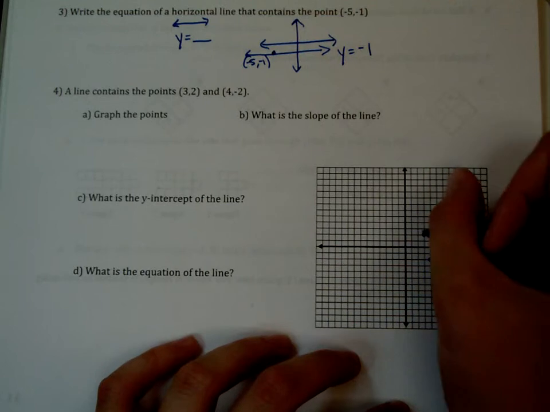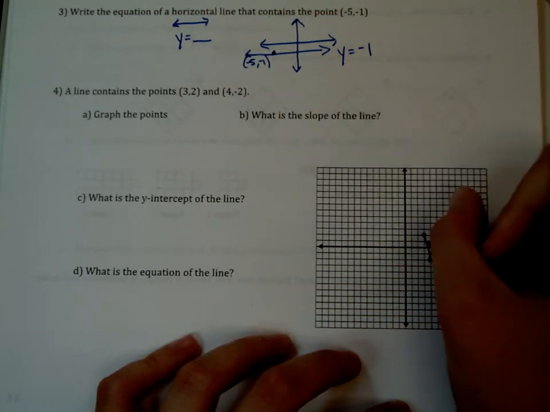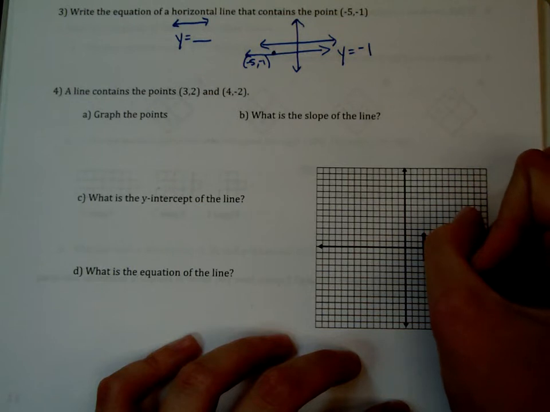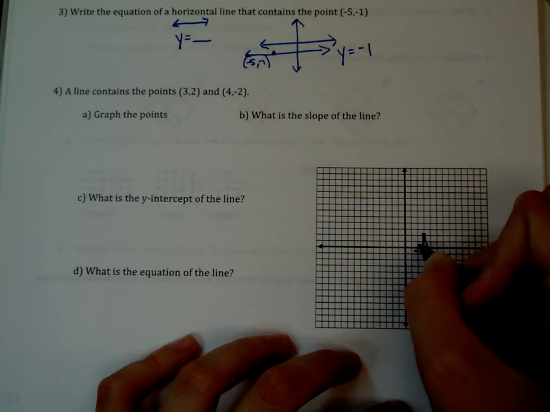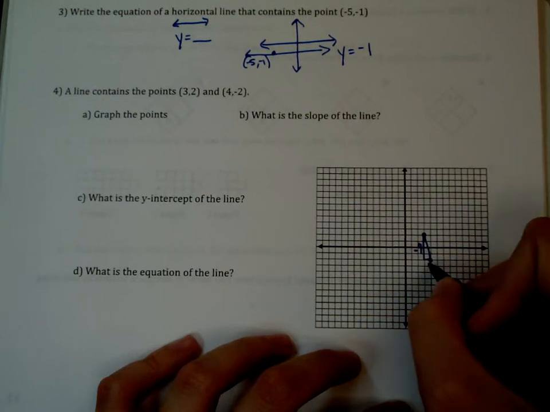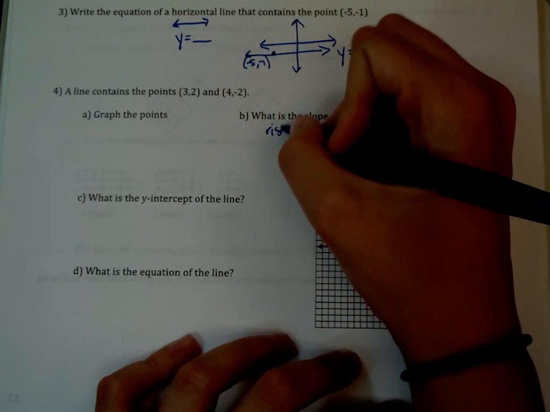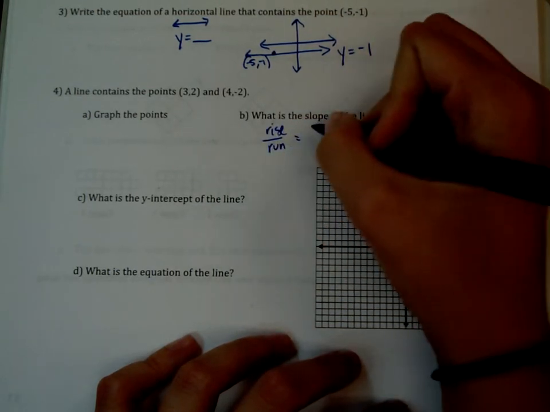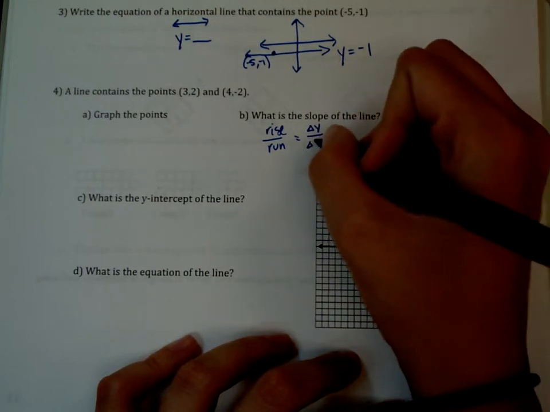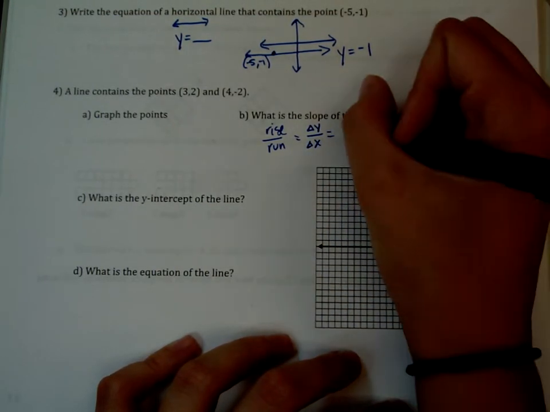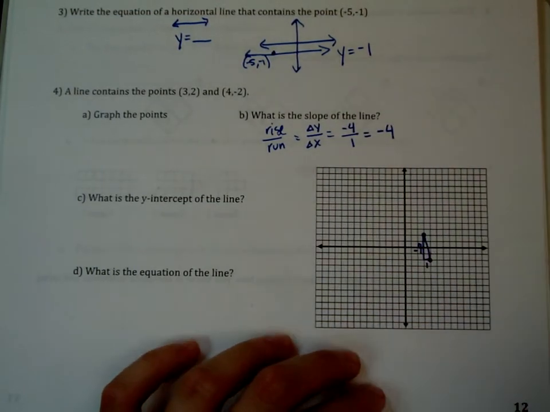What is the slope? So next we can draw this line. We can draw a slope triangle here. We went down 1, 2, 3, 4, and we went over 1. So our rise over run, or the change in y, goes down 4, and the change in x goes over 1. So the slope of the line is -4.